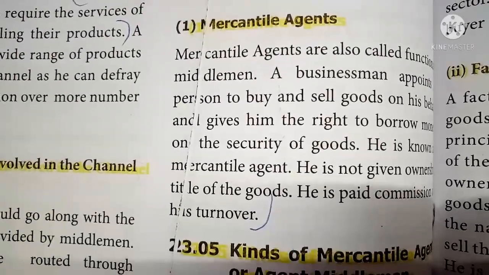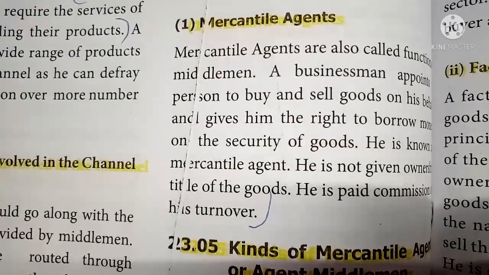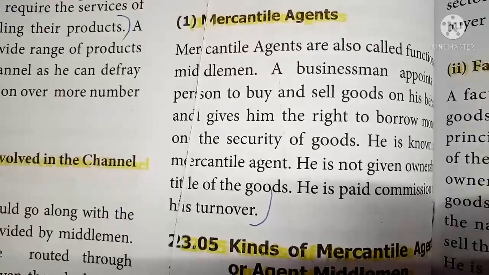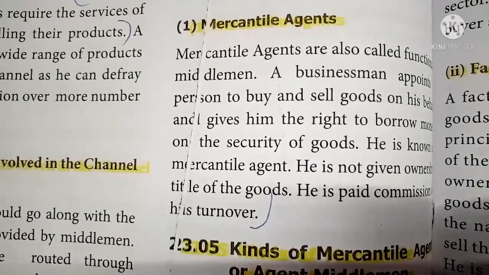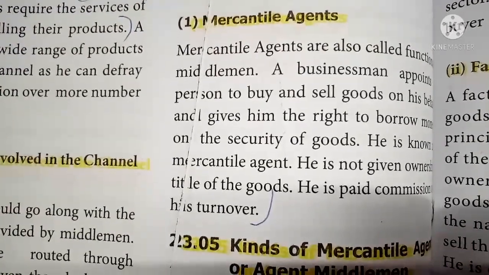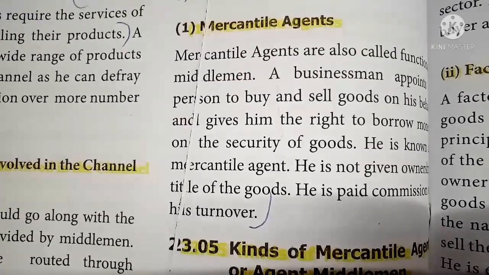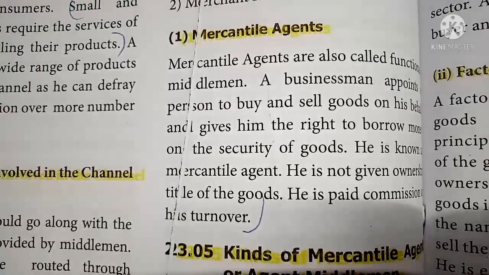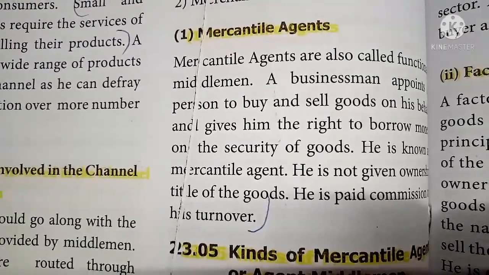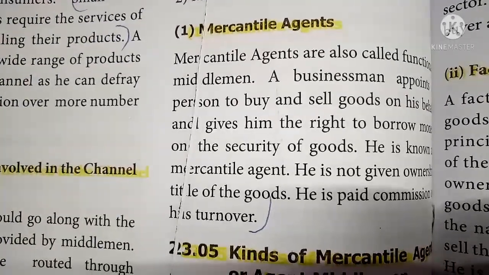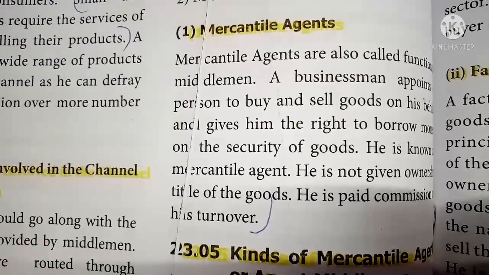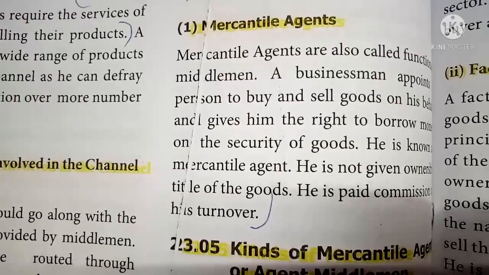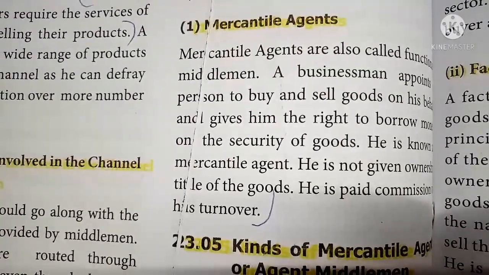So mercantile agents are a special person appointed by the producer or manufacturer, and they should send the product to him in order to sell the product on behalf of the manufacturer or producer. And the ownership will not be exchanged. Ownership will be in the place of a manufacturer, that is the principal, but the commission will be paid or brokerage will be paid based upon the turnover.